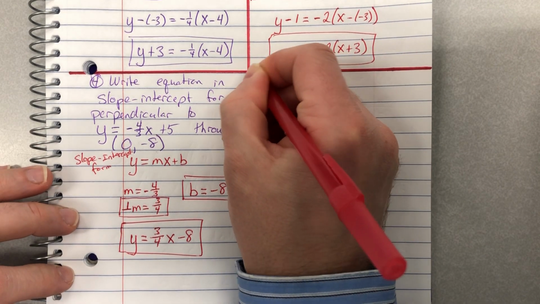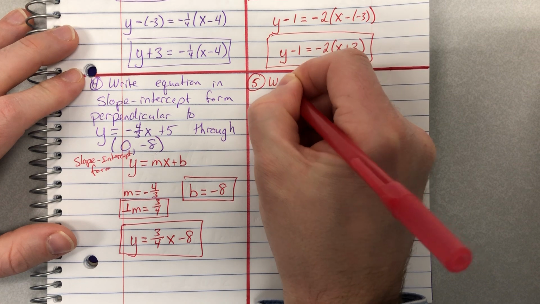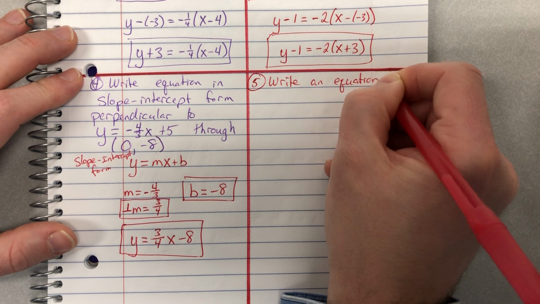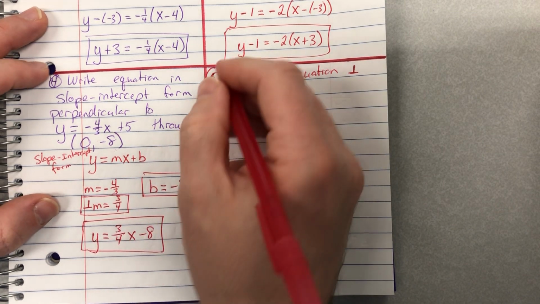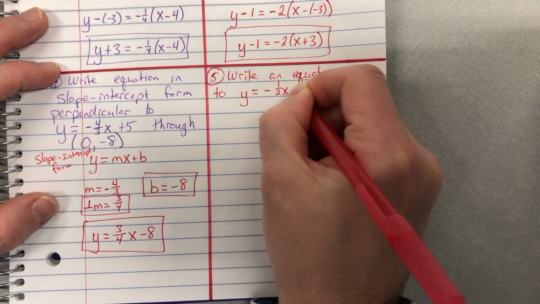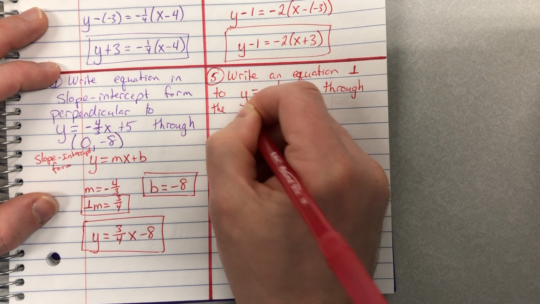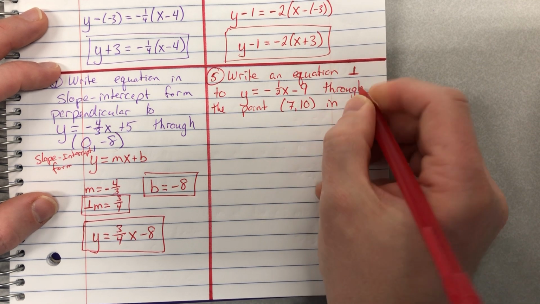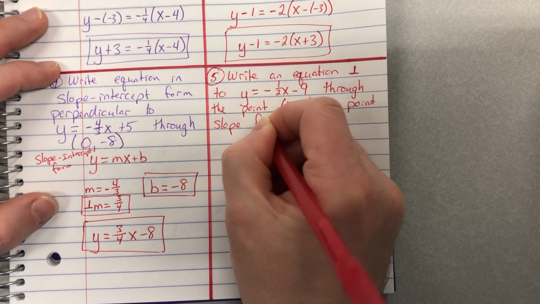All right. Our last problem we're going to do here, step 1, we're going to write an equation perpendicular to y equals -1/2 x minus 9 through the point 7, 10 in point slope form.